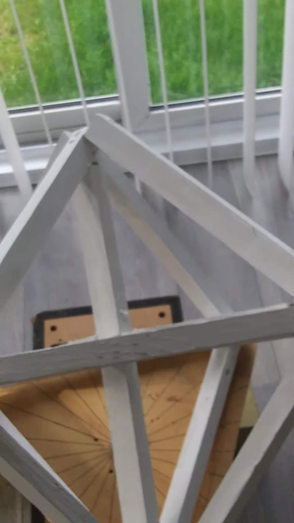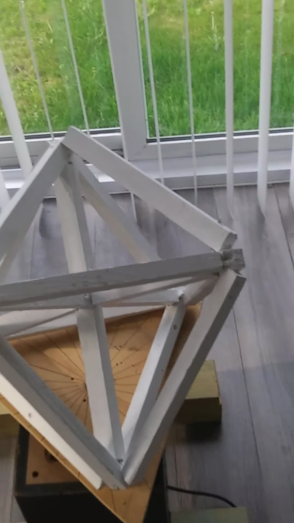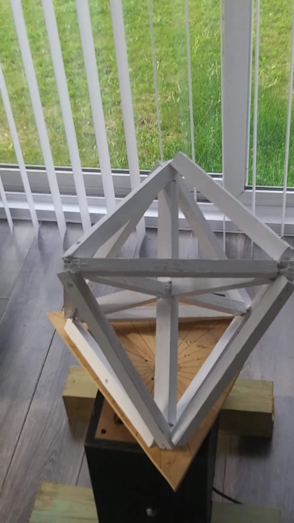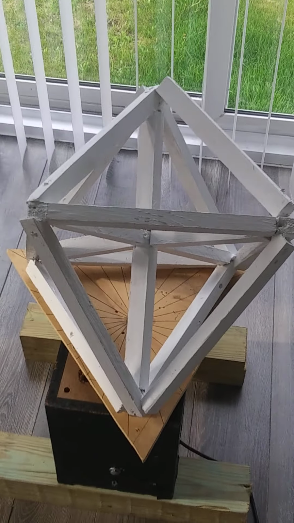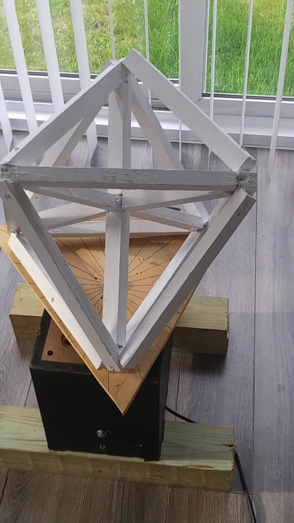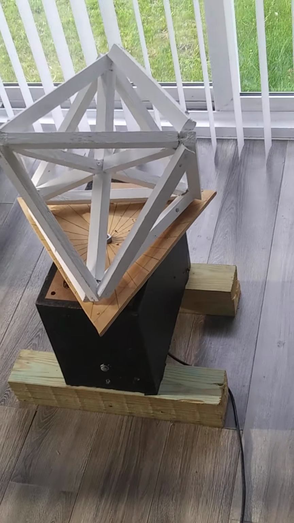Okay, when this thing starts spinning, it starts throwing out all this geometry. So you're seeing the two patterns. This represents everything in the universe. I'll spin it up and show you more.